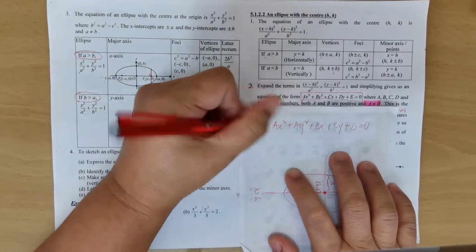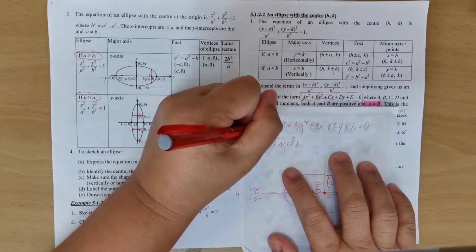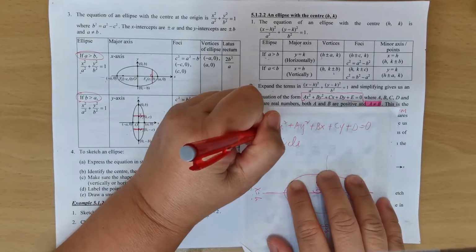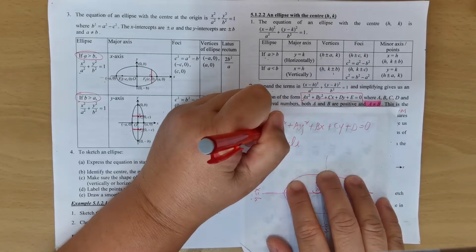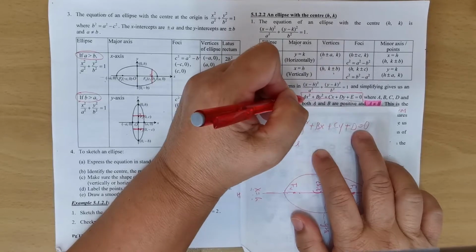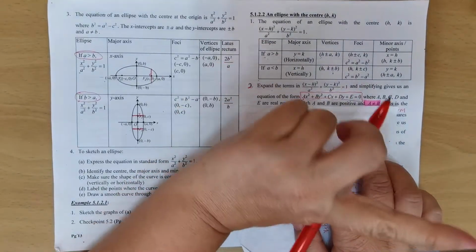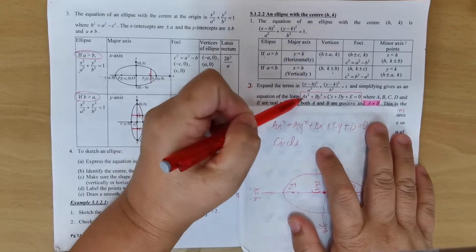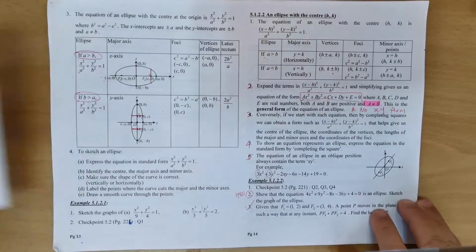The coefficients of x squared and y squared must be the same. So for an ellipse, it is almost the same, but the coefficients of x squared and y squared are not the same. A not equals B. Alright, this is the general form for an ellipse.